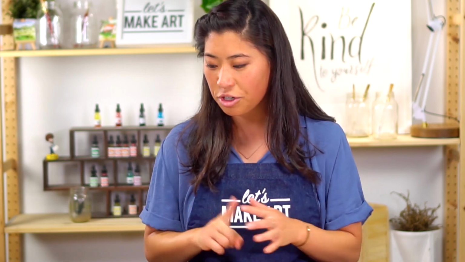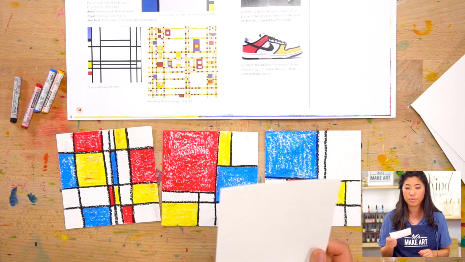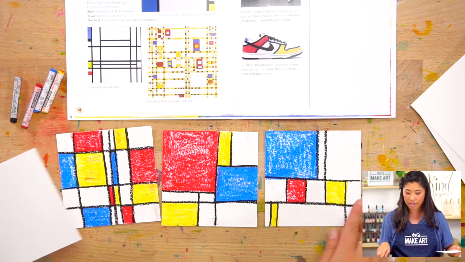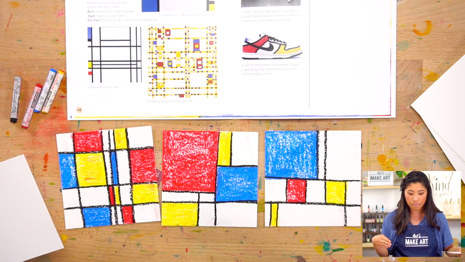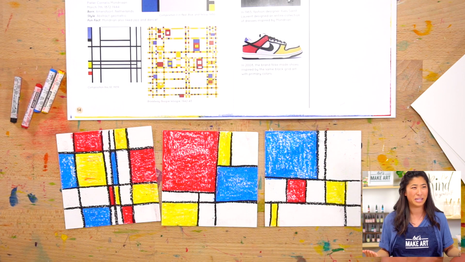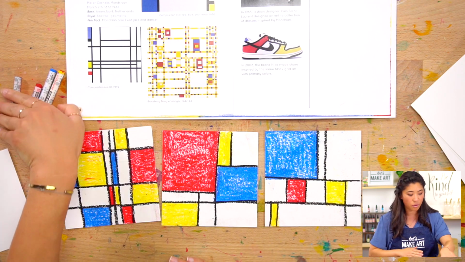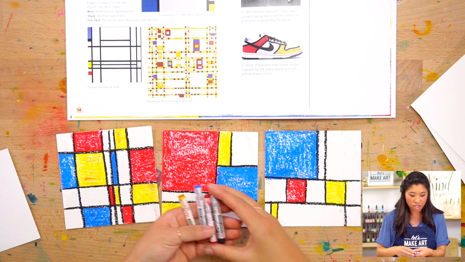Now, first I'm going to tell you the supplies, and then I'm going to tell you about the artist that we are learning about today. So, the first thing is to grab your paper. We're going to be using the square paper because I'm going to be showing you how we're going to use that to make these fun paintings. I keep calling them paintings. They're paintings to me. That's okay. Okay. And then grab out your oil pastels.